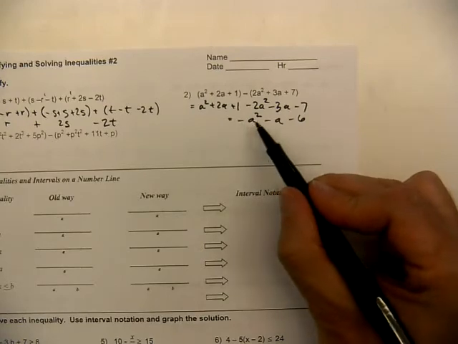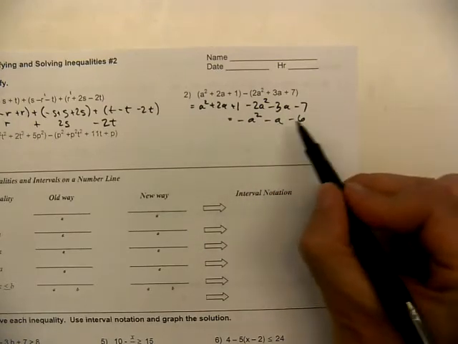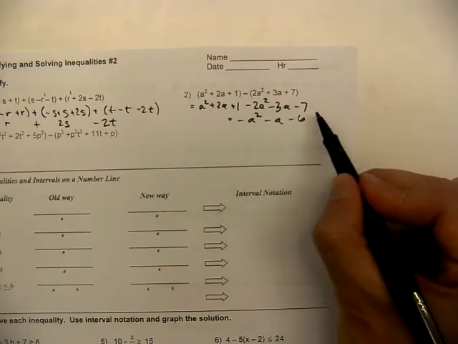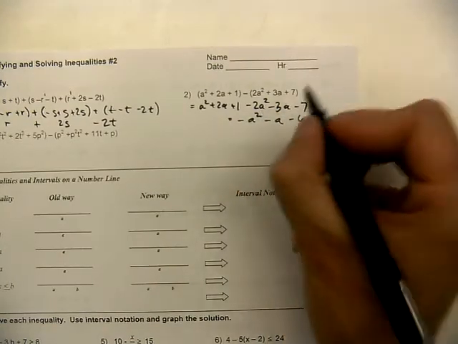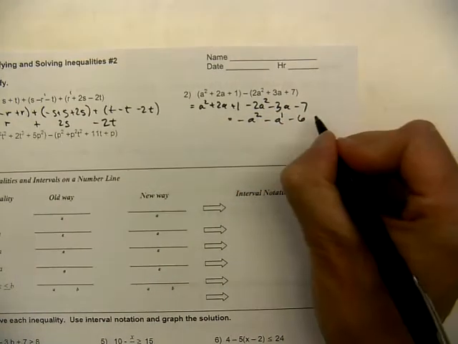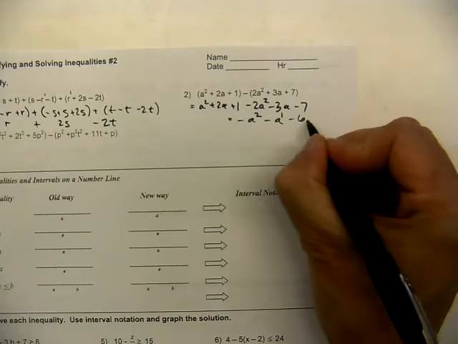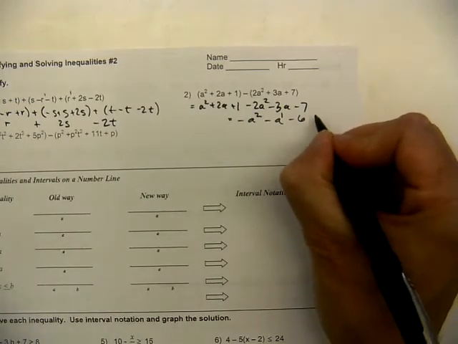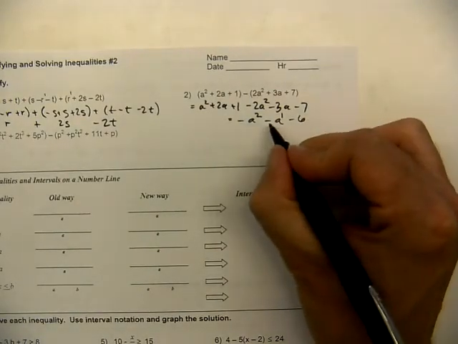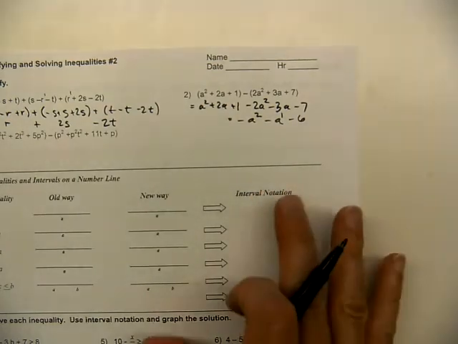Now when we are listing these terms, you always order them in descending power. So this is your a squared, this is your a to the first power, and this is your no a at all, right? It's really a to the power of 0. You could think of it that way. So always order your terms with descending powers.